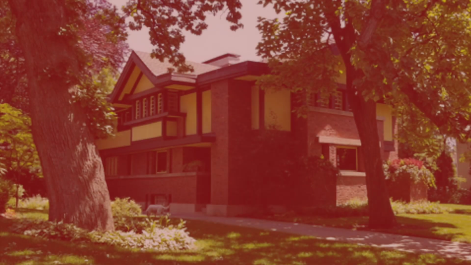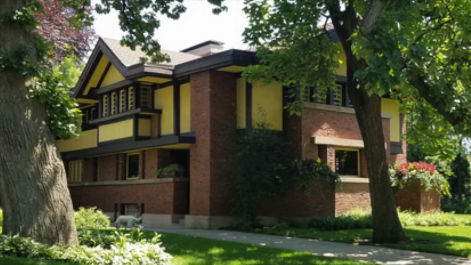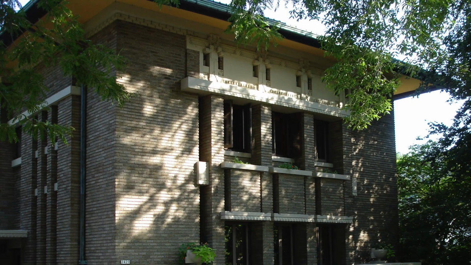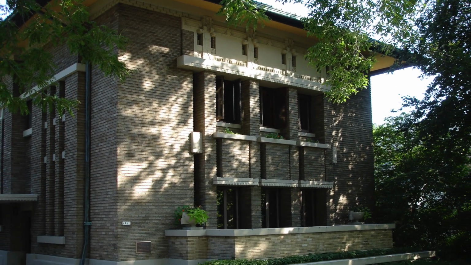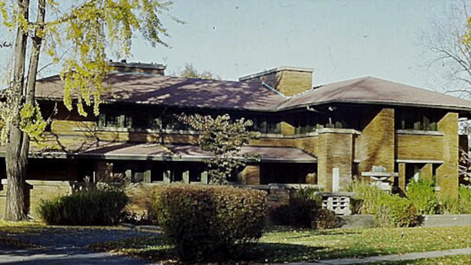In the early years of the 20th century, Frank Lloyd Wright developed his Prairie Style architecture. Horizontal lines, bands of windows, broad roof overhangs, and natural materials were the signature features. It established Wright's reputation as a preeminent architect.